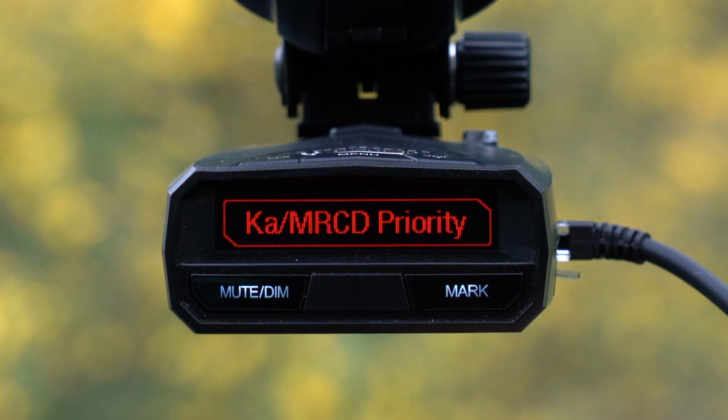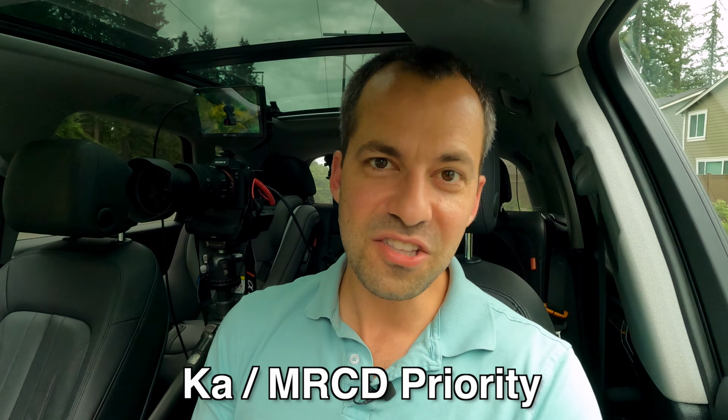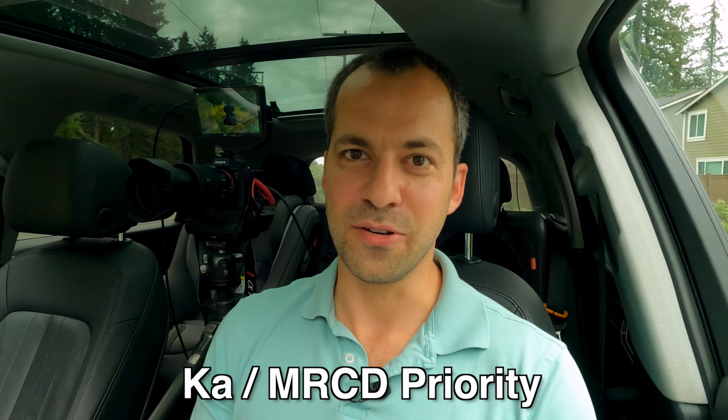But if you're enabling MRCD specifically to filter out your Mazda CX-5s, in that case, you'll want to set it up with KA/MRCD priority. And this is going to be helpful because you're not really as concerned about MRCD alerts because they're mostly going to be falses and whatnot. And if you see a KA band alert, you really want to know about those. So you're prioritizing KA over MRCD, hence the option to choose KA/MRCD priority.